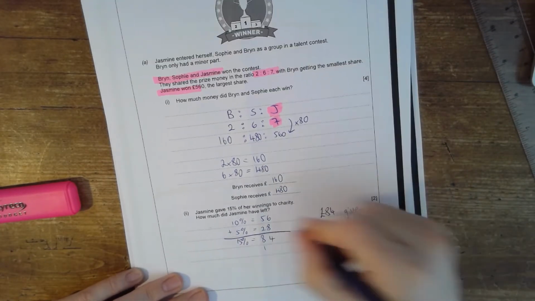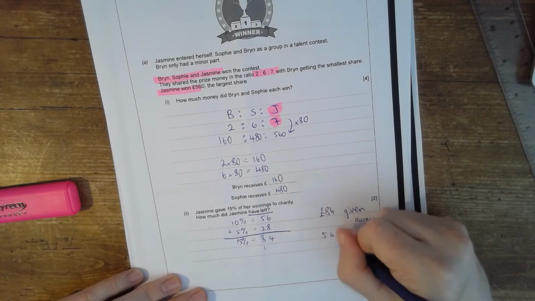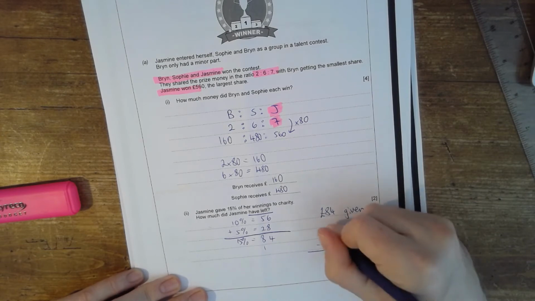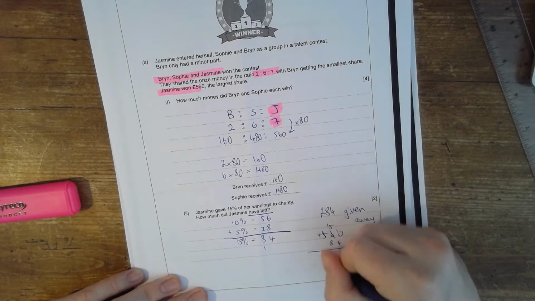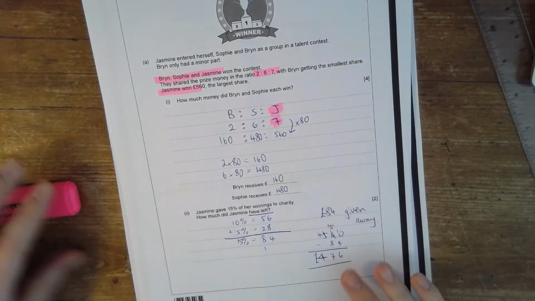So in terms of how much she has left, she is going to have 560 take away 84. So if we borrow one from there, in readiness, we can get 6, 7, 4. She has £476 remaining. Okay.